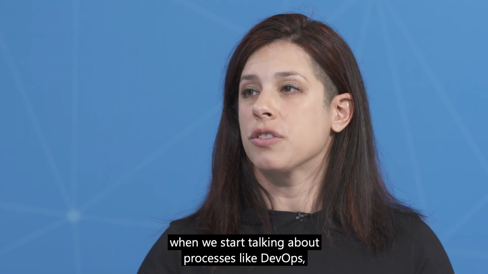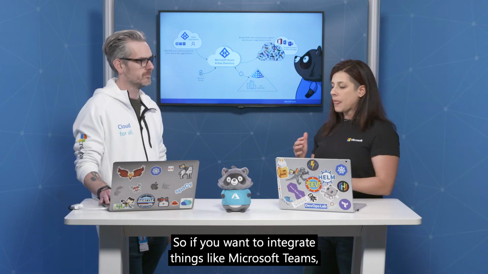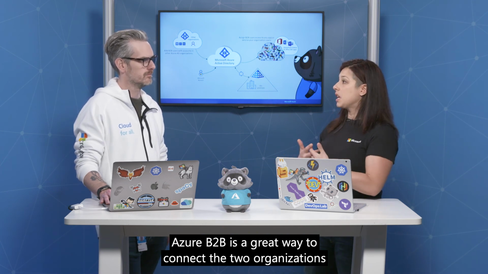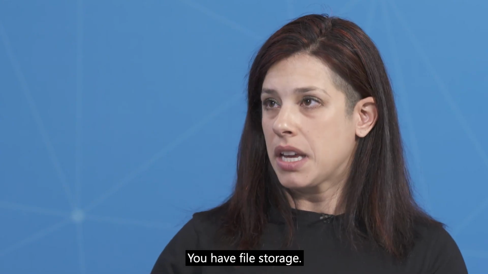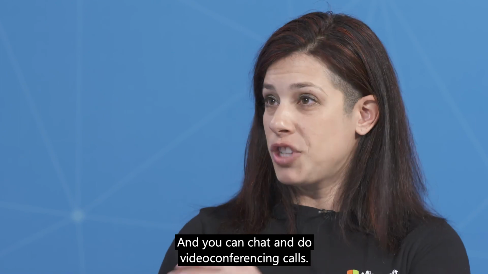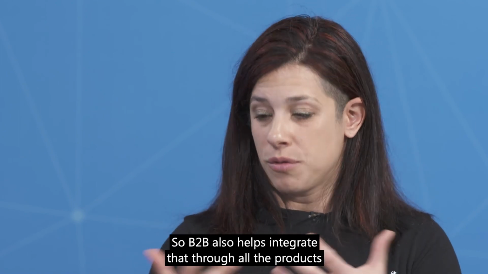And if you want to collaborate, which is massive for devs and even operational teams, and when we start talking about processes like DevOps, et cetera, collaboration's key. So if you want to integrate into things like Microsoft Teams, Azure B2B is a great way to connect the two organizations and have a seamless integration across. So you have that kind of SharePoint backend, you have file storage, you can collaborate on your projects, and you can chat and do video conferencing calls. So B2B also helps integrate that through all the products as well.